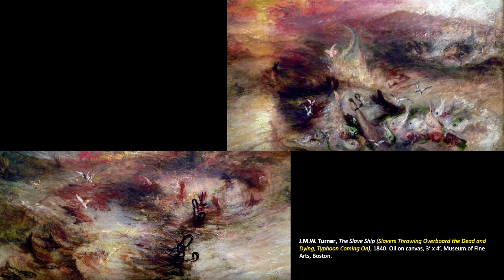When a storm would hit, sometimes captains on slave ships would throw their slaves overboard to collect insurance money, because if the slaves died on board due to sickness or injury, they wouldn't get insurance money. It was only able to be collected if their slaves were, quote unquote, lost at sea.